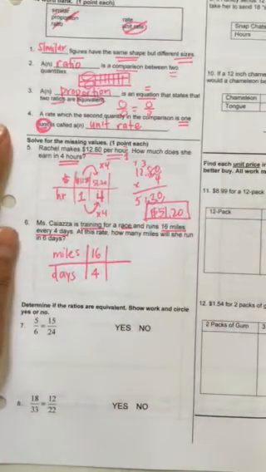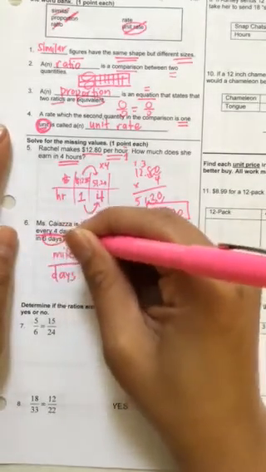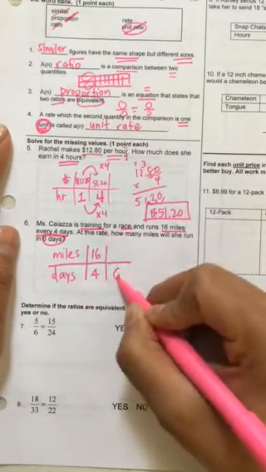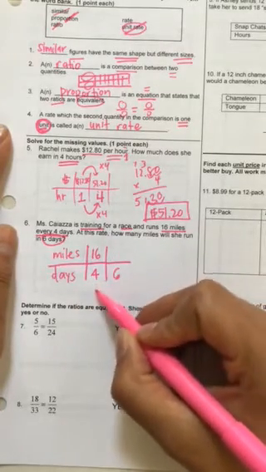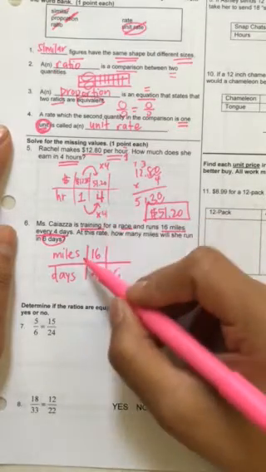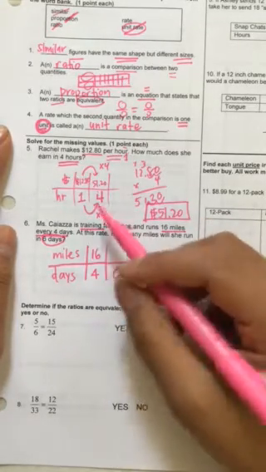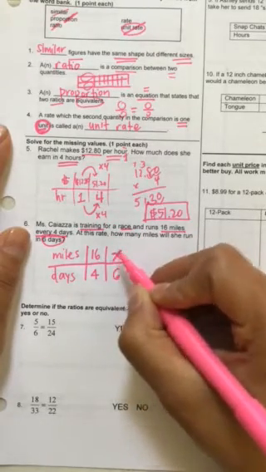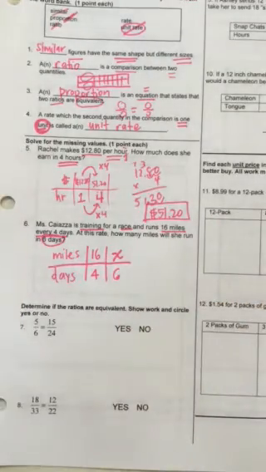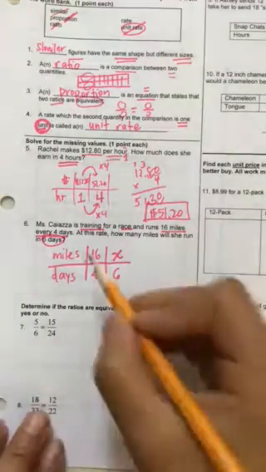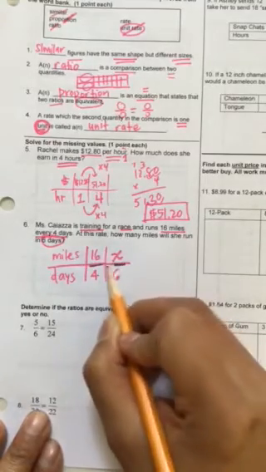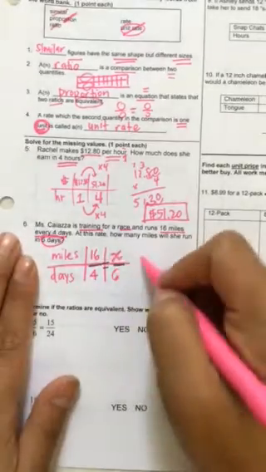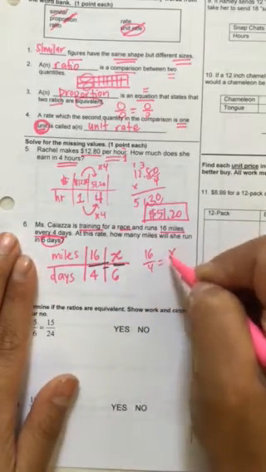Now, we're trying to find how many she can do in 6 days. Okay, well, 6 days means it's on the bottom, 6. We don't know this one, and I don't see an easy number to just multiply. Like over here, we can just multiply by 4. This one, it's not an easy number. So we don't have to do this ratio table thing. What we can do is set up a proportion. Setting up a proportion means you have two ratios, one and another, and you make an equal sign. So we have 16 over 4 is equal to x over 6.